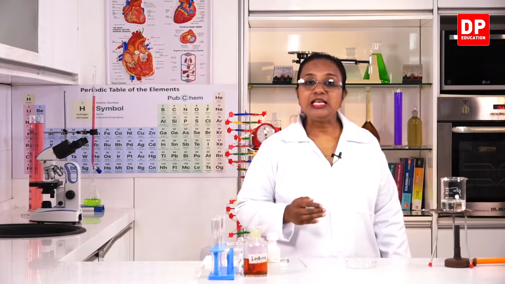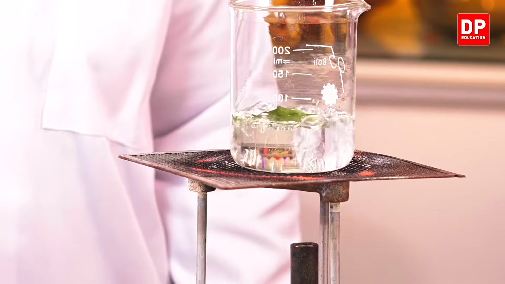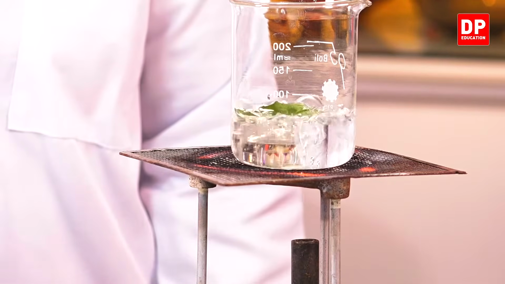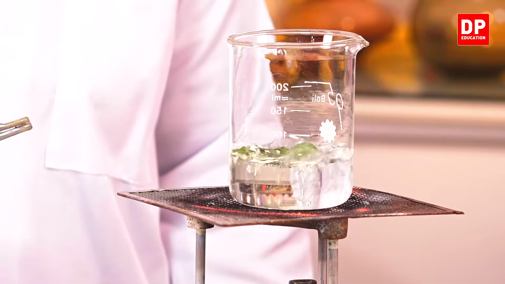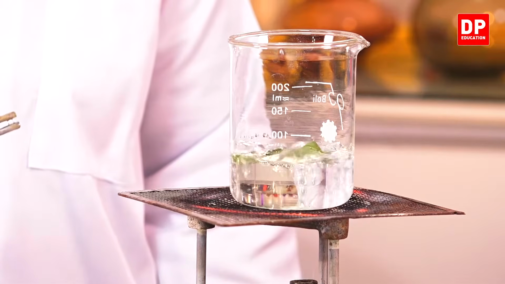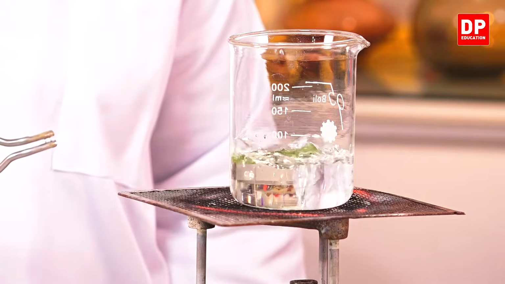And you know the reason for doing this first step. The leaf, the cells are not permeable. So, by boiling it, we increase the permeability of the cell by damaging the cell wall and the cell membrane. As you can see, students, the water is boiling and the leaf is getting boiled, so the permeability is increasing.